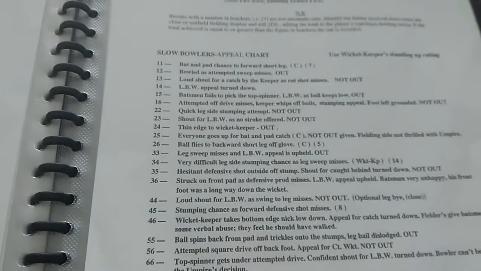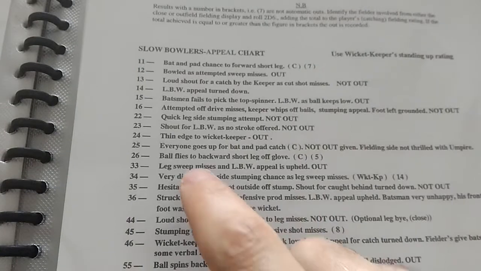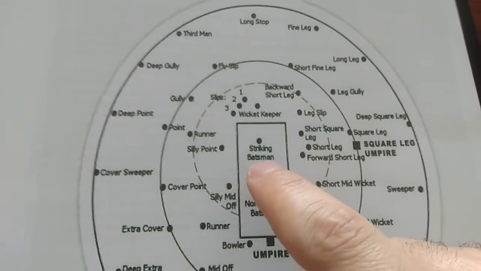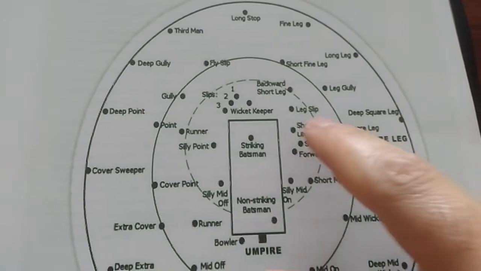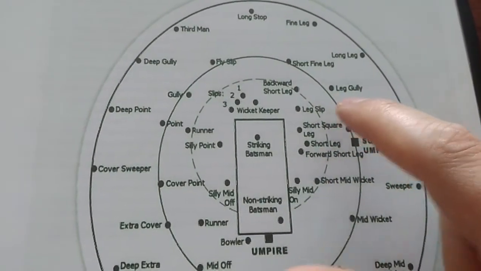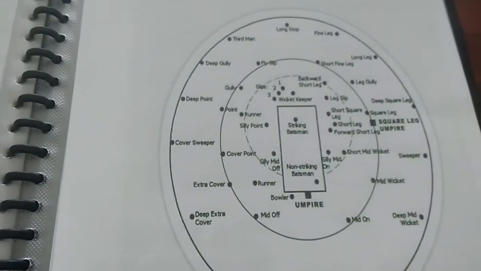Okay. Now, oftentimes when you have an appeal or an out, it will ask you to check a fielder to see if he takes the catch. So say, for instance, here against a slow bowler, and we rolled a 26. The ball flies to backward square leg off the glove. Okay, so we have a look here. The ball is bowled. Here's square leg. Backward square leg is somewhere around here somewhere. So it flies up off the glove, and it's probably going to be an out. But we need to make sure it's going to be an out first.